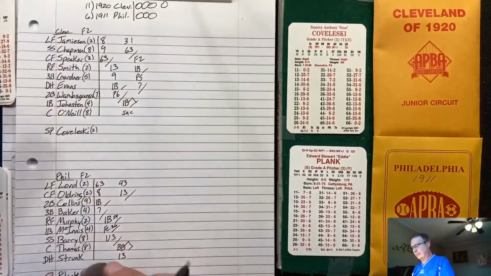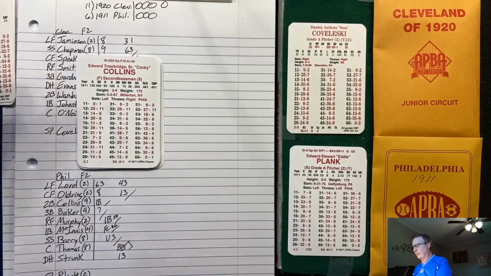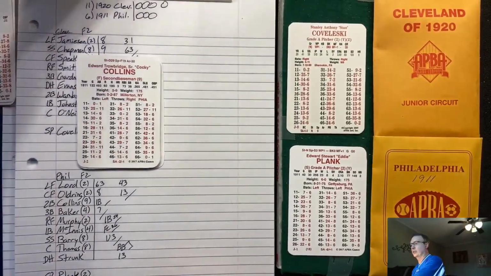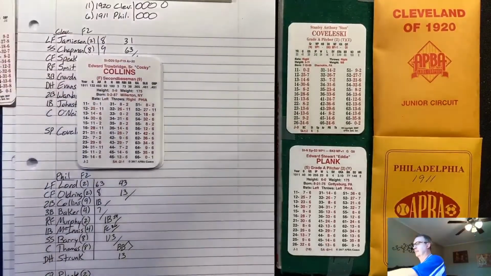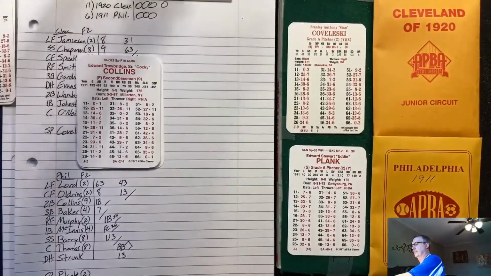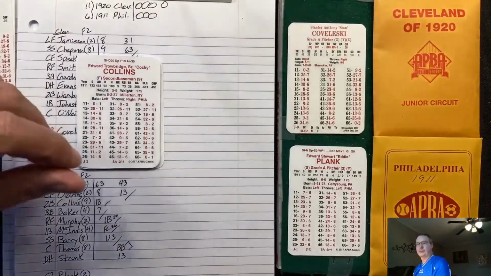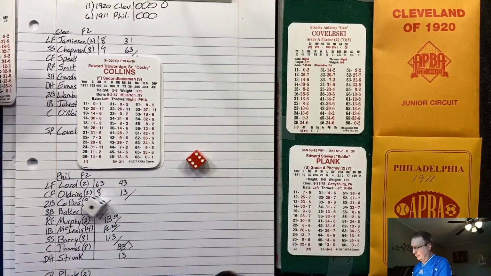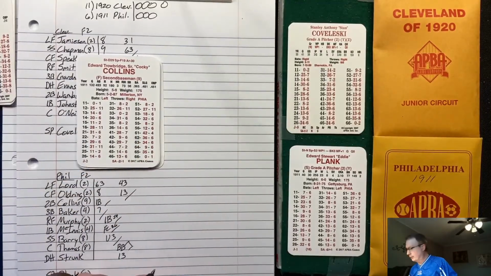Bottom of 4. No score. I can't get my cord to stay out of the way. 61-42 for Collins. Hit by pitch. Unless he's an HB0. He's not.